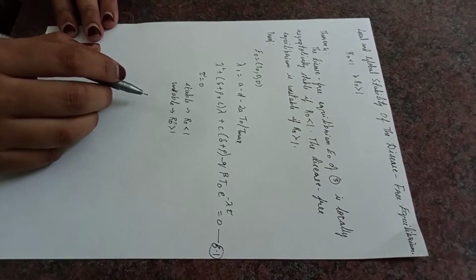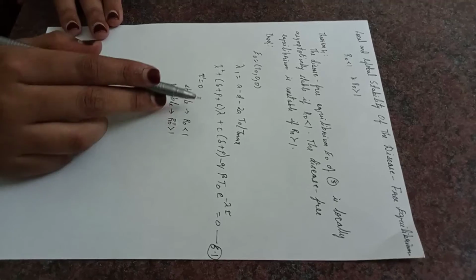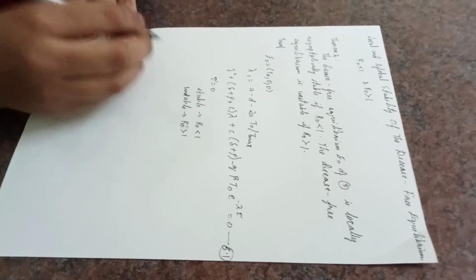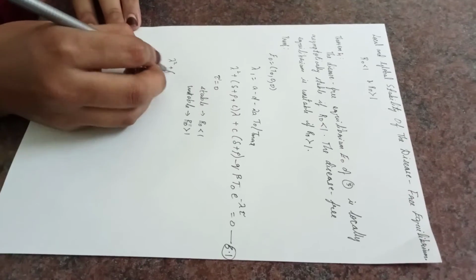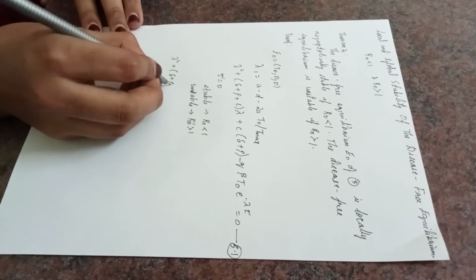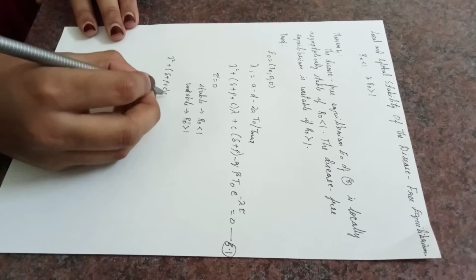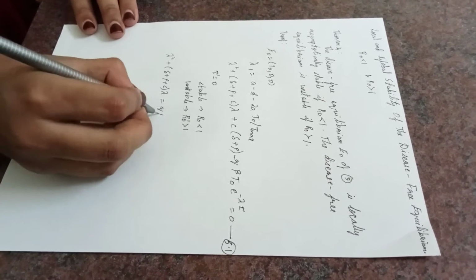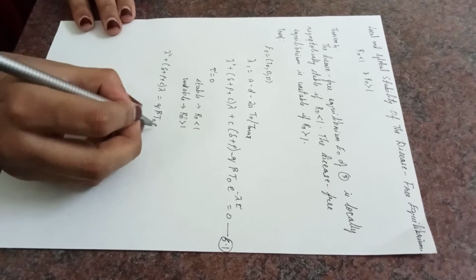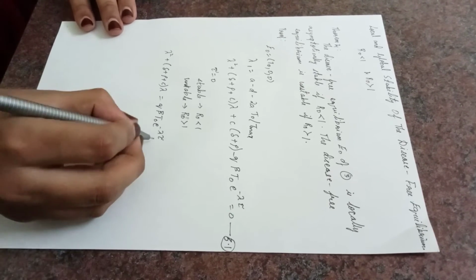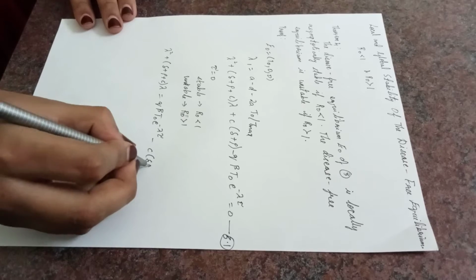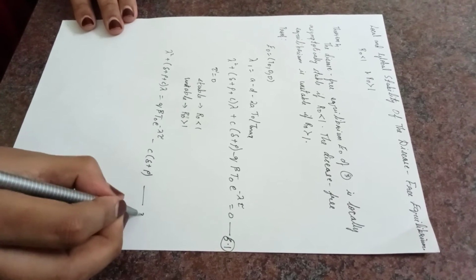Indeed, to see this, we arrange the 3.1 equation in this form: lambda into lambda plus delta plus rho plus c equals q beta T naught e power minus lambda tau minus c into delta plus rho. I'll call this 3.2.